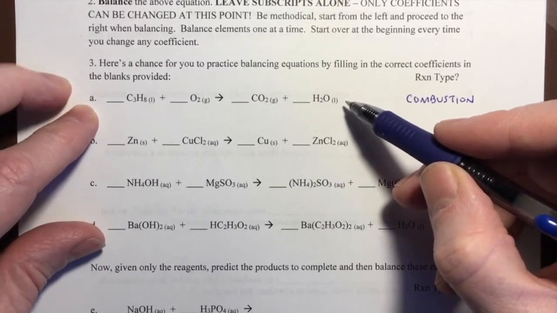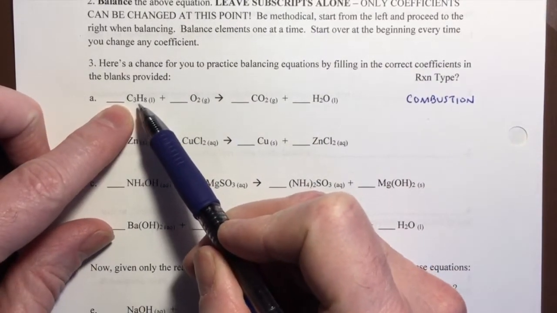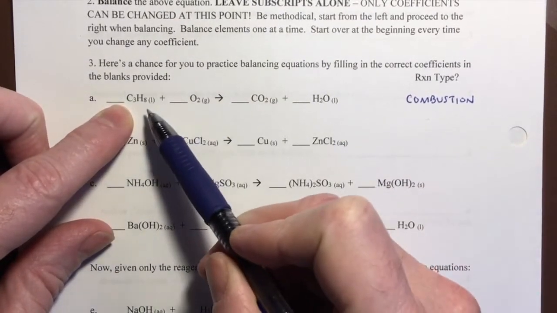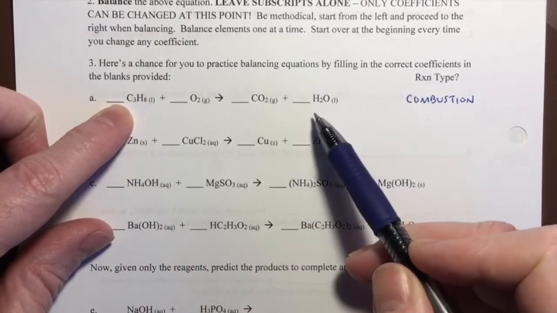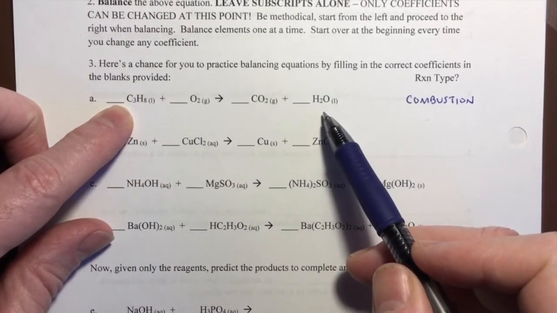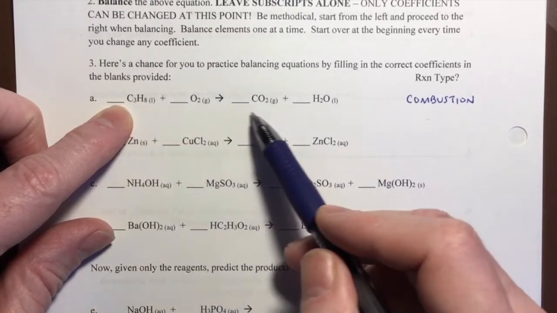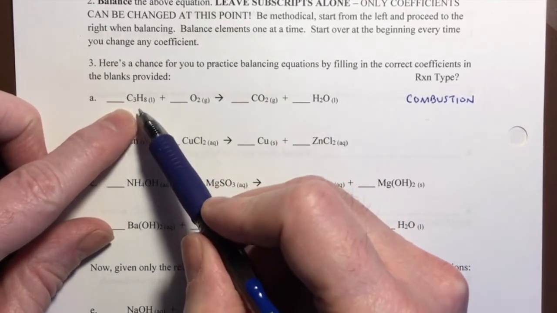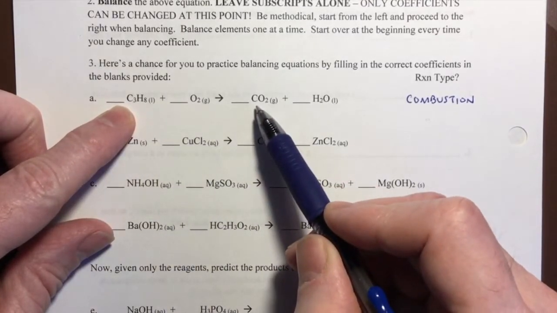So here we go. We're going to be methodical about balancing these. We're going to go to the far left and go element by element, or if we see a polyatomic ion that remains a polyatomic ion on the product side, we'll treat the whole ion as a single species. Doesn't look like I've got any polyatomic ions in this though. But here I have 3 carbons, 1 carbon.